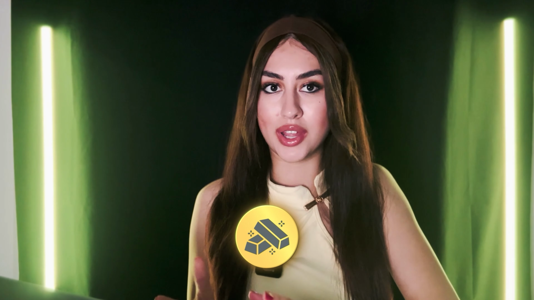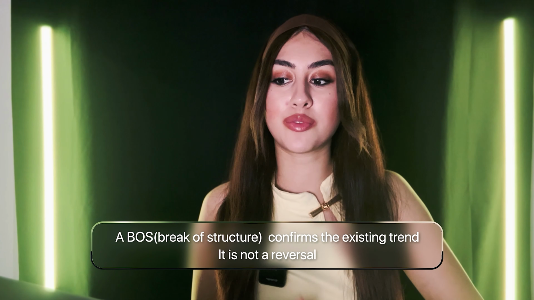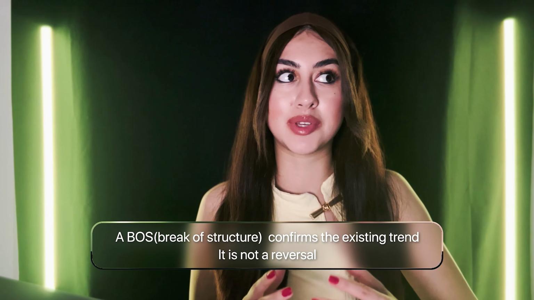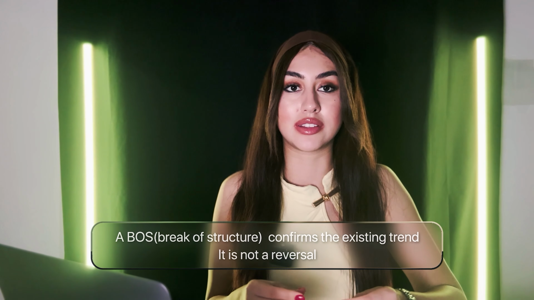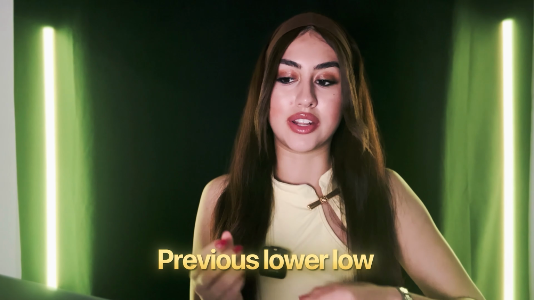So I am now on a 1 hour time frame. And gold is a perfect example of an uptrend, because as we know, gold recently has been at an all-time high. But just keep in mind, a BOS confirms the existing trend. It is not a reversal. So don't think of breakout structure as, if I'm in a buy, a breakout structure would mean it is going to enter into sells. It simply means it is breaking a high to continue the existing uptrend. If it was in a downtrend and it broke the previous lower low, then that's how you know it is in a downtrend.